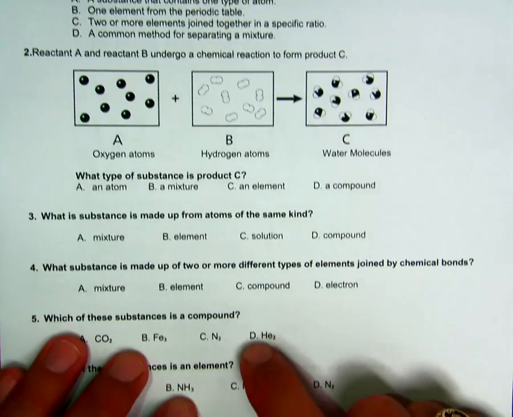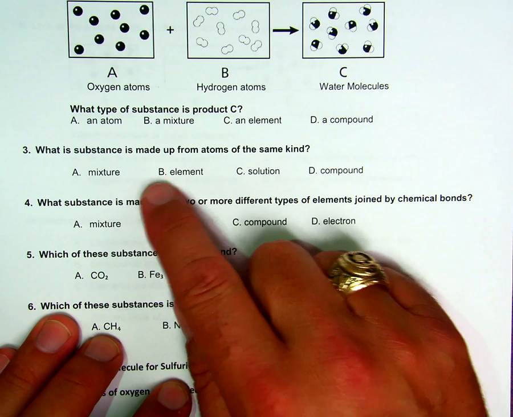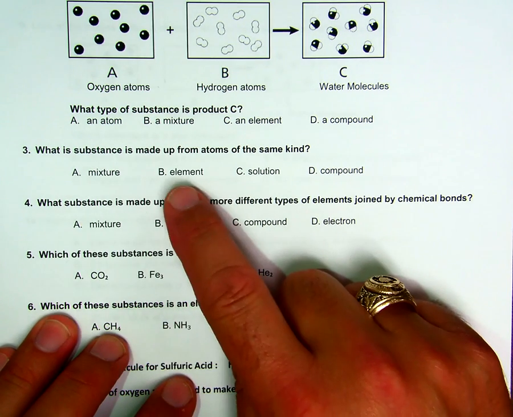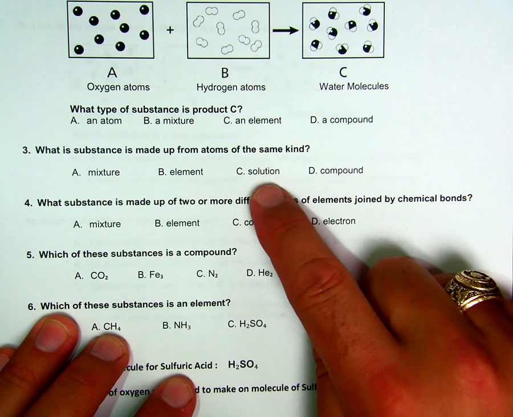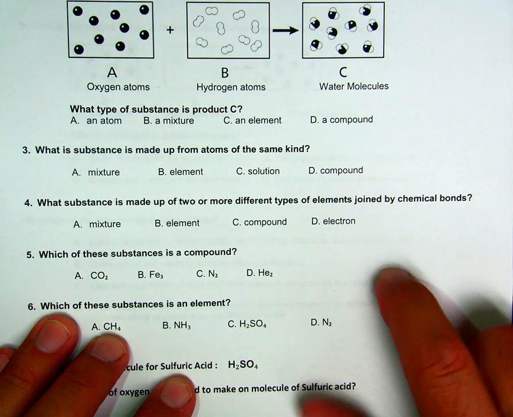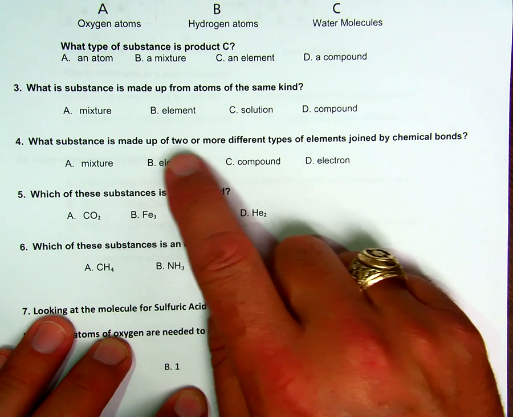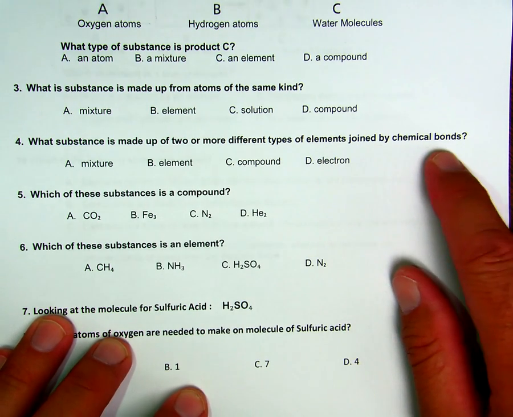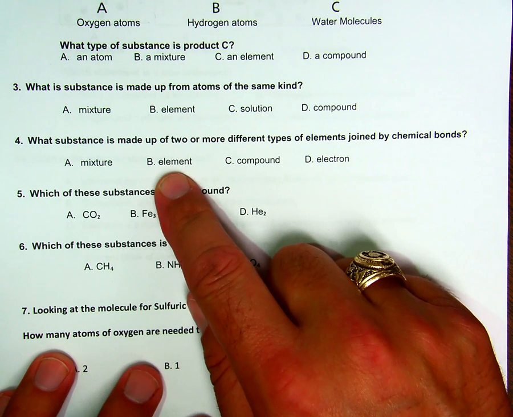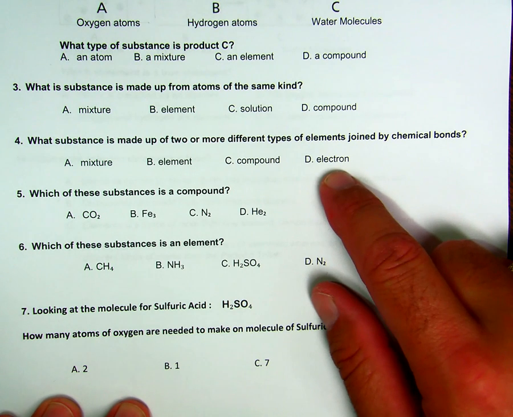Number 3, what is a substance that is made up from atoms of the same kind? Is it a mixture, an element, a solution, or a compound? Number 4, what substance is made up of two or more different types of elements joined by chemical bonds? Is it A, a mixture, B, an element, C, compound, or D, electron?